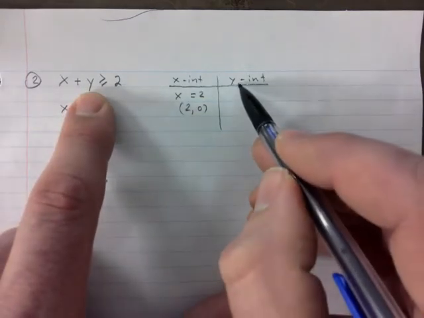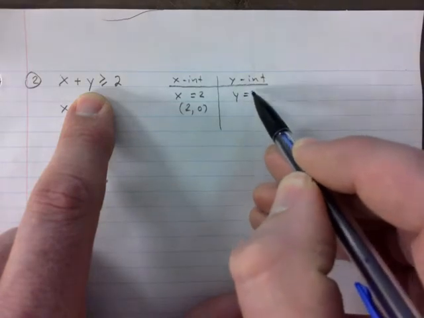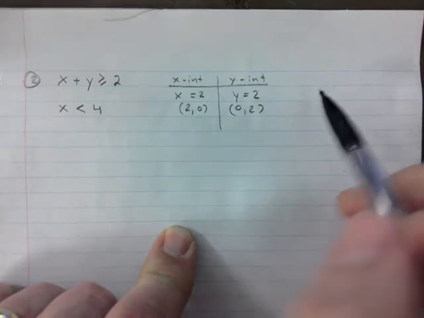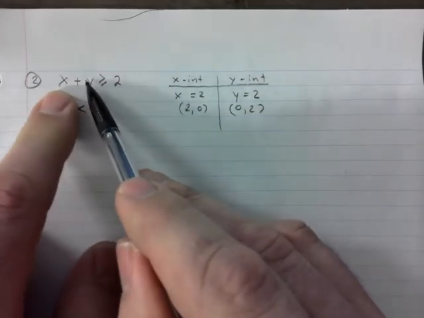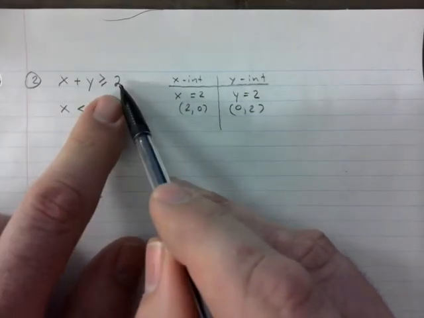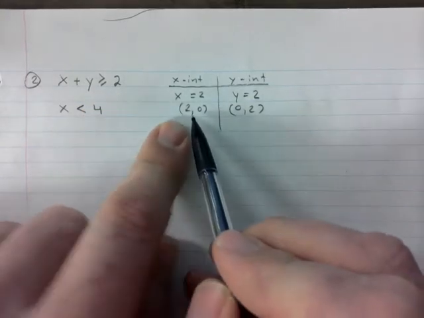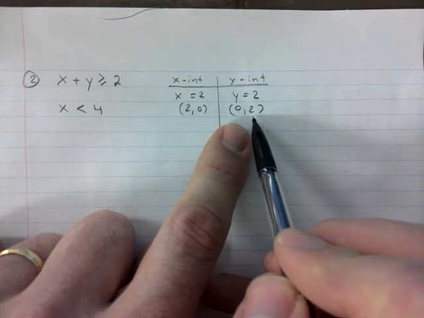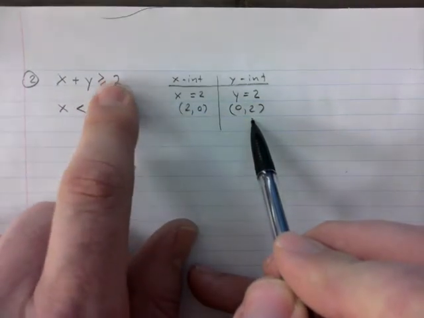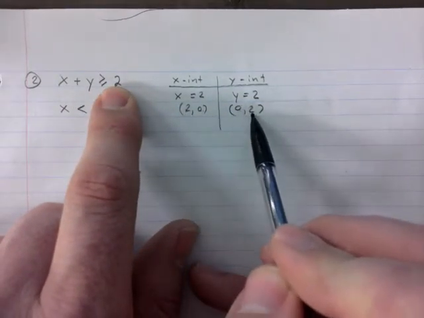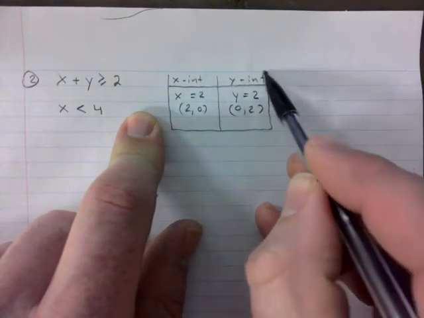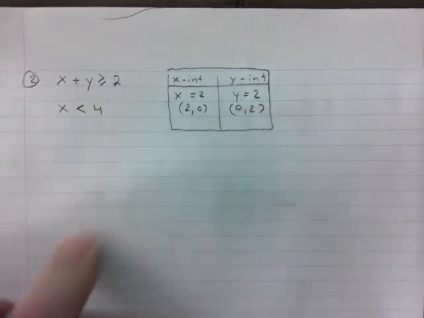On the other side, for the Y-intercept, you let X equal 0, so you're really just left with this. I can guarantee you this: if it's just X plus Y, with no other coefficient, and a number on the other side, it will always be the number, 0 and 0, that number. I don't know if that makes sense. If this had been 10 here, it would have been (10, 0) and (0, 10). And so done, you're done there.